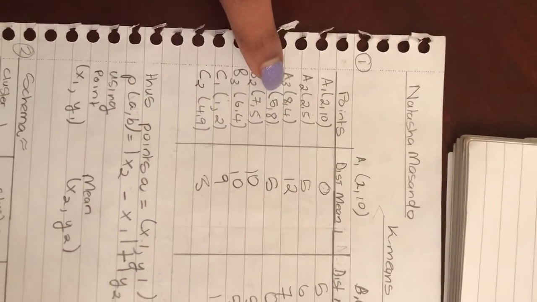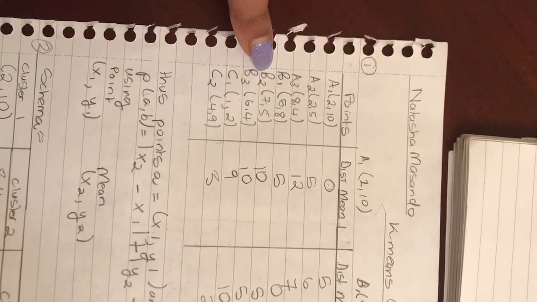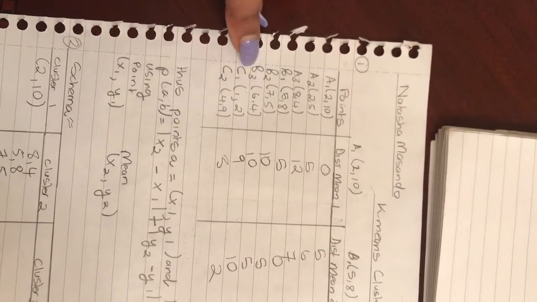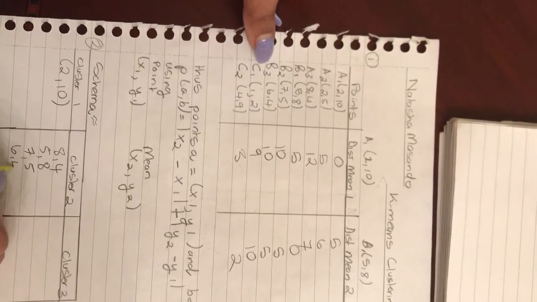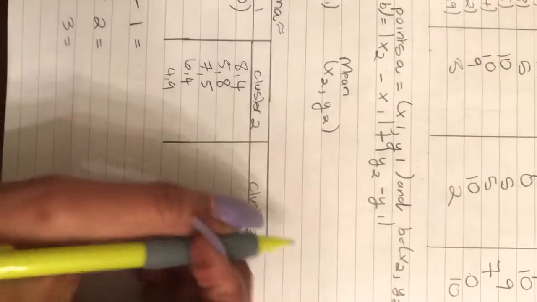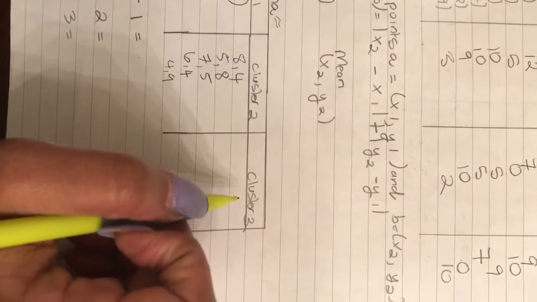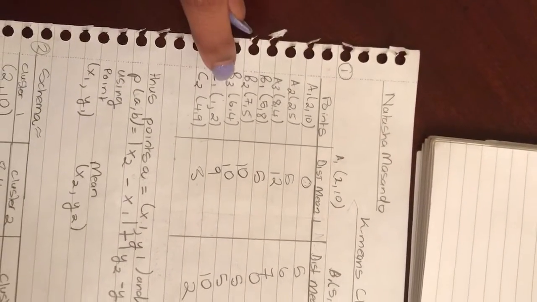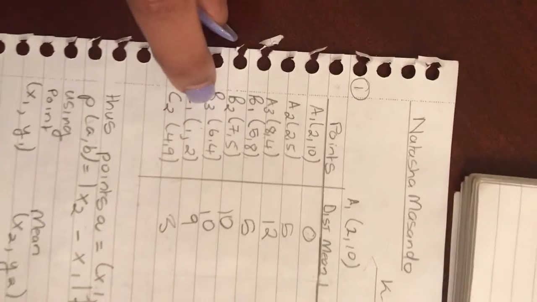So these are points 8.4, 5.8, 7.5, 6.4, it's actually more. And then the last one is 4.9. And then in cluster 3, we have 2, which is point 2.5 and point 1.2. Sorry, I forgot to put parentheses.